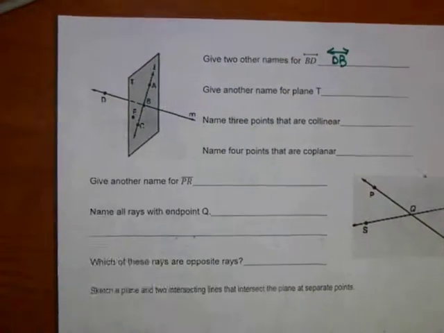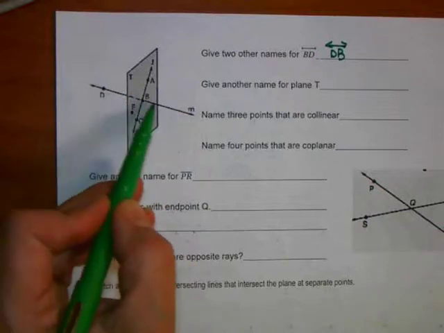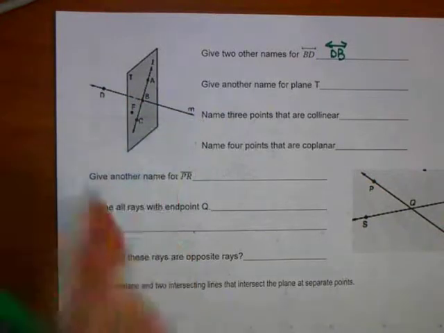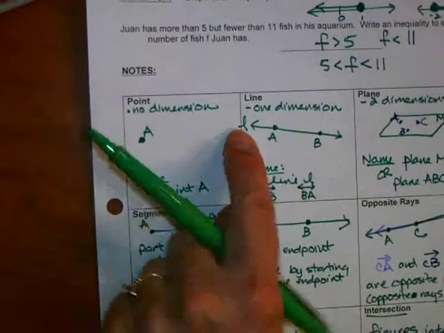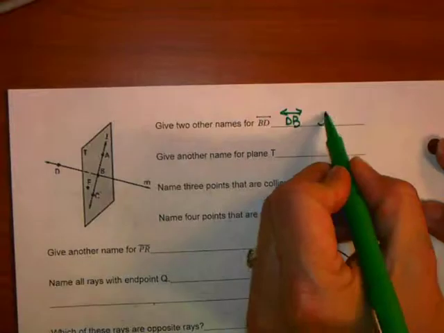Now, look at the picture. What else do you think is relating to that line? What letter? M. See how it's a lowercase? And on the back side here, I did say you could also name it by the letter that's next to it. So you would say line M.